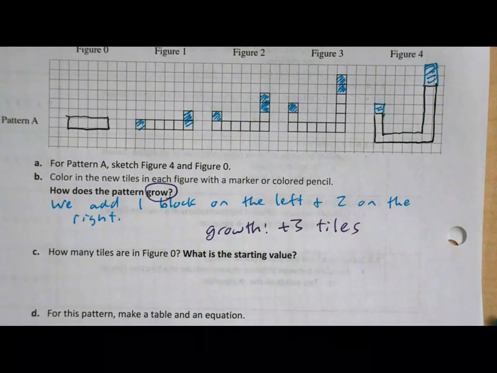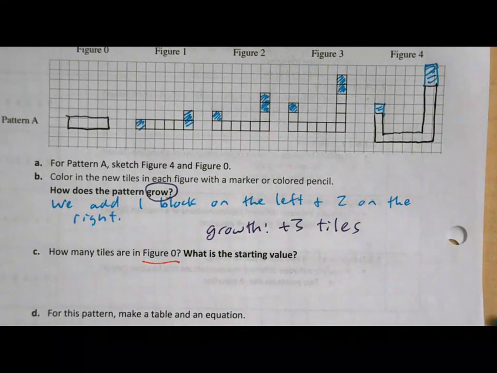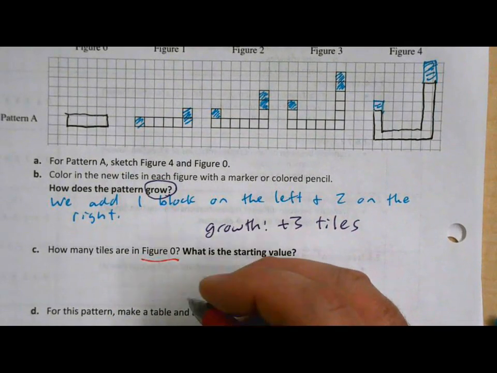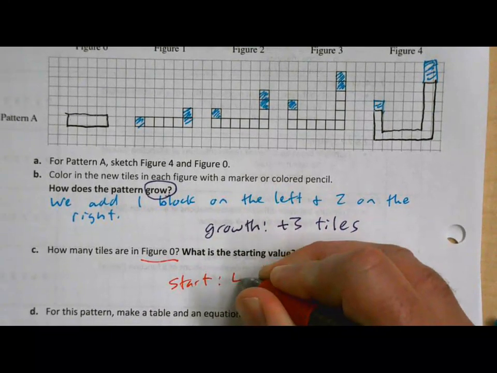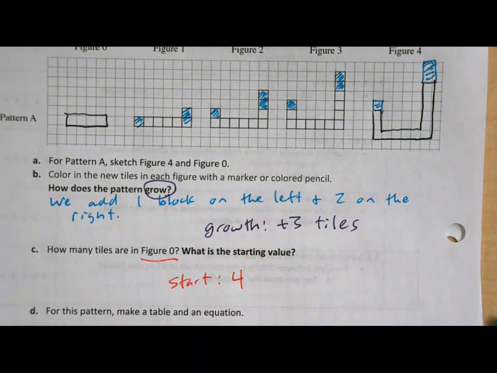So for figure 0, how many tiles are we starting with? How many tiles in figure 0 here? Looks like 4. So my starting value is going to be 4 for this particular scenario. Starting value is 4.